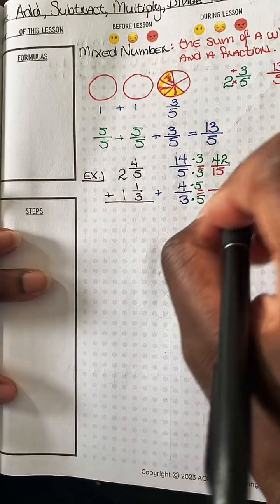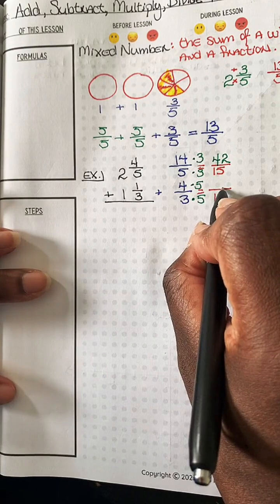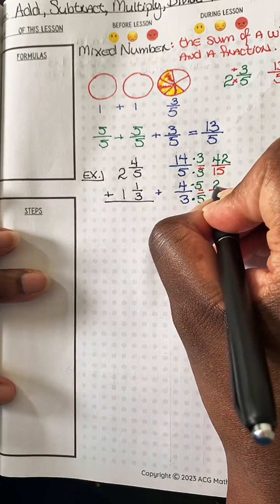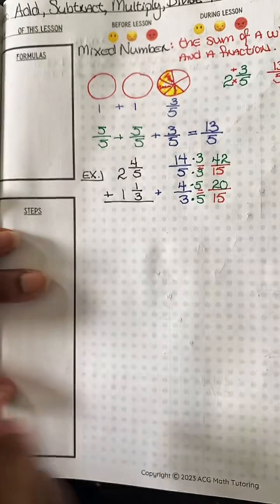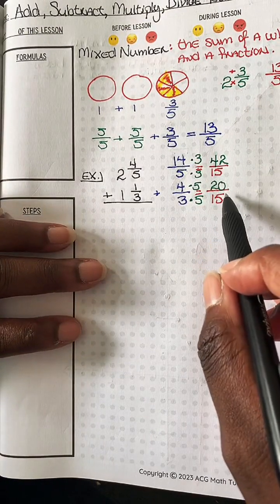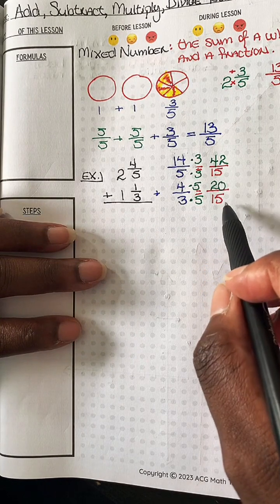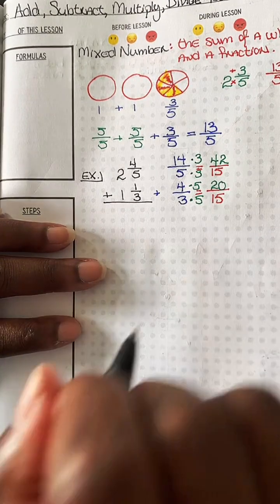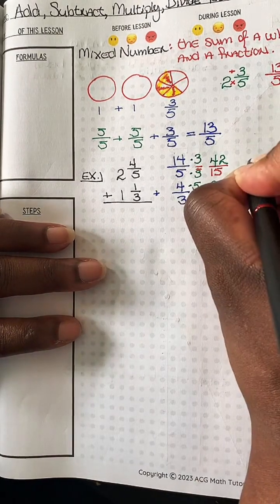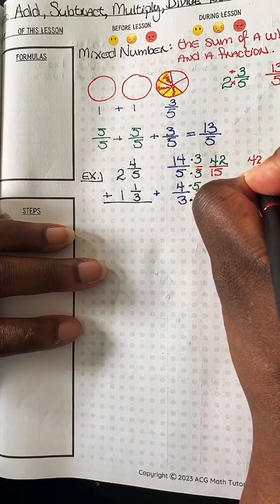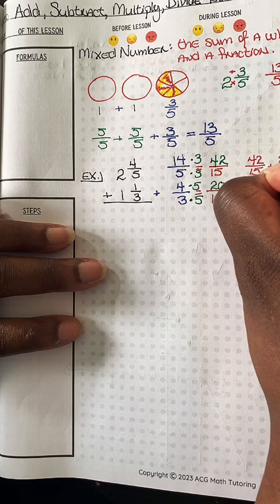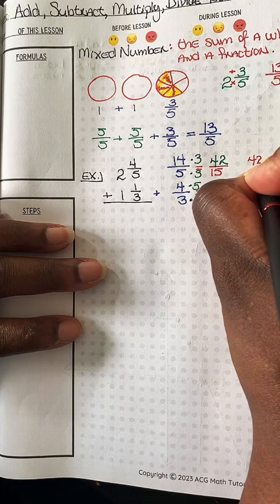Okay. So now for the numerator of the other one it is 4 times 5, that will give me 20. So now that we have 42 15ths plus 20 15ths, we're going to have that common denominator. So I'm going to put that in red. So we have our 42 15ths plus our 20 15ths.